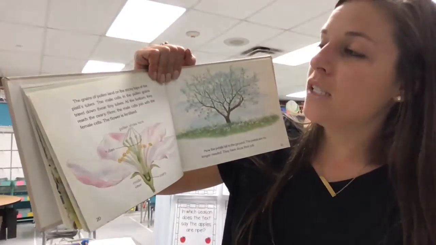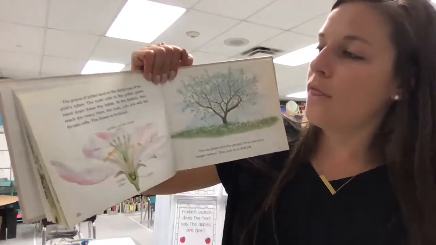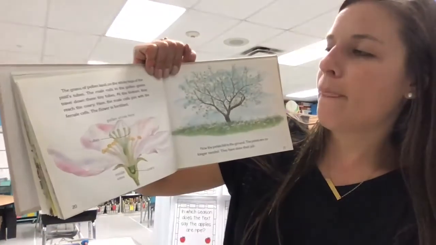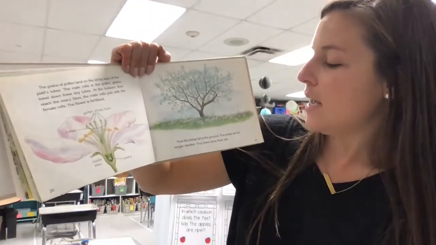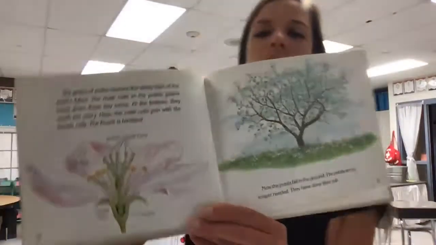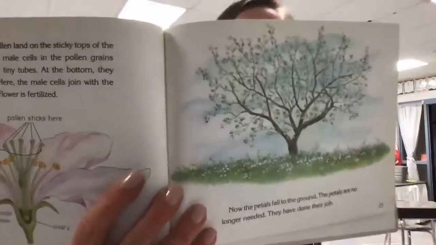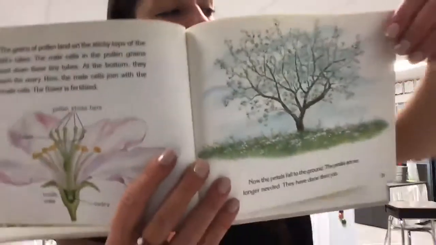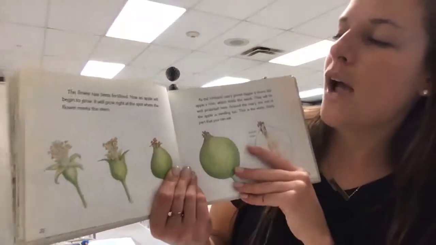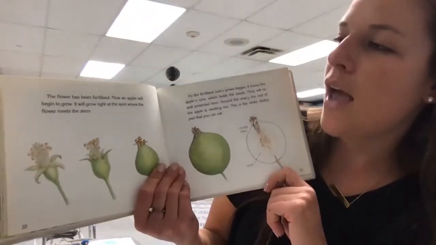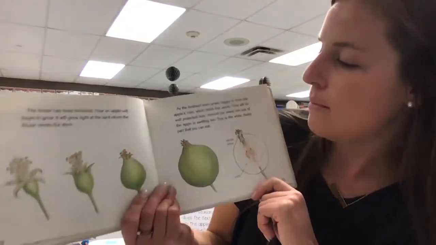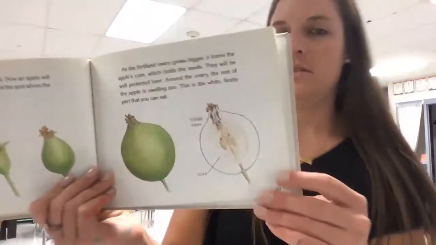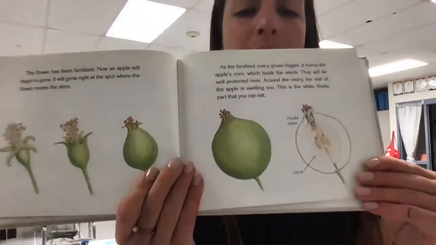The pollen lands on the sticky tops of the flower. Now the petals fall to the ground and they're no longer needed. They have done their job. So after the flower is pollinated, the flower petals fall to the ground and they're no longer needed. The flower has been fertilized. Now an apple will begin to grow, and it will grow right at the spot where the flower meets the stem. So this is where the apple will start to grow.